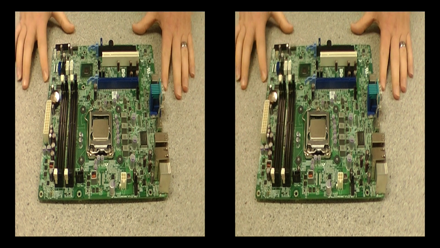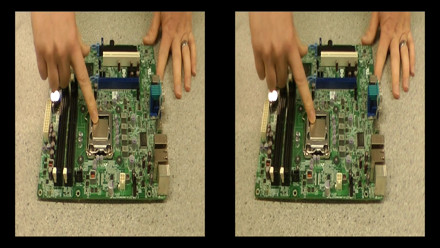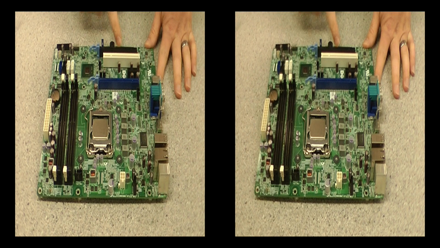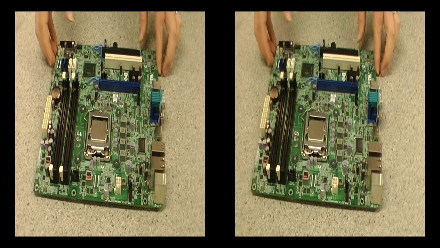Here we have an Intel board. It has 4 slots for RAM. The CPU is here. You have PCI Express ports and regular PCI. This also has SATA connectors. It's a little bit newer.